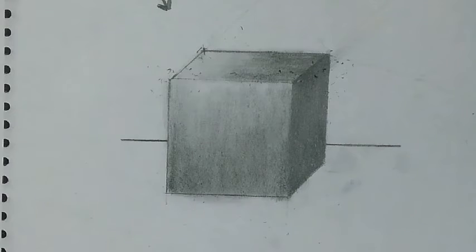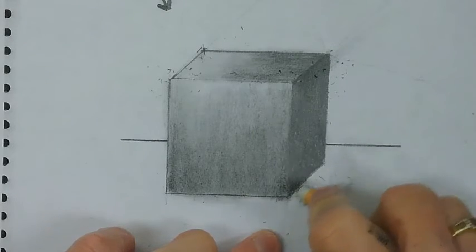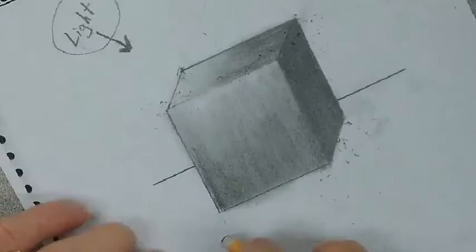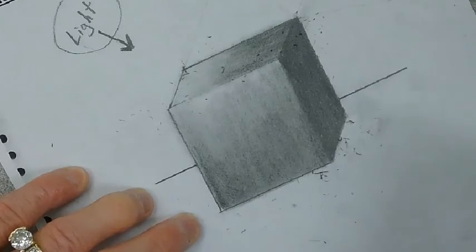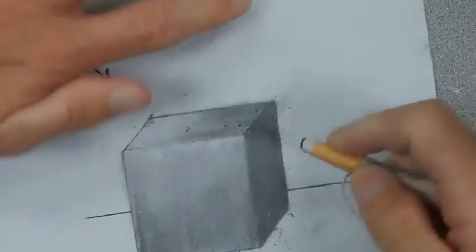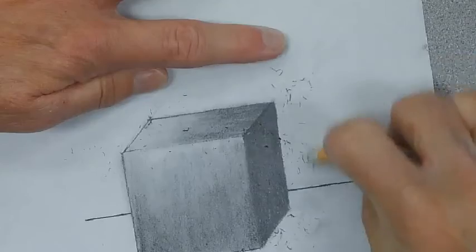Now my last thing to do is to clean up my edges. So I'm simply going to take an eraser, because in art, neatness matters, neatness counts. It's part of craftsmanship.